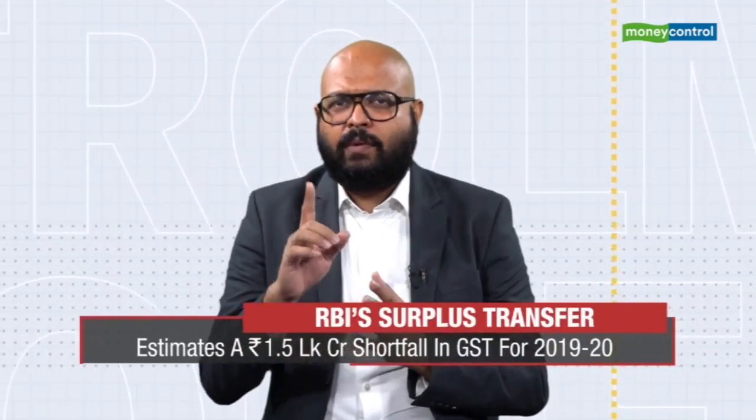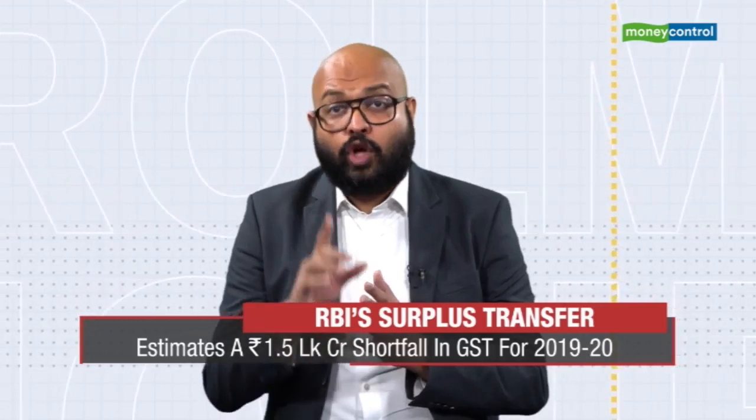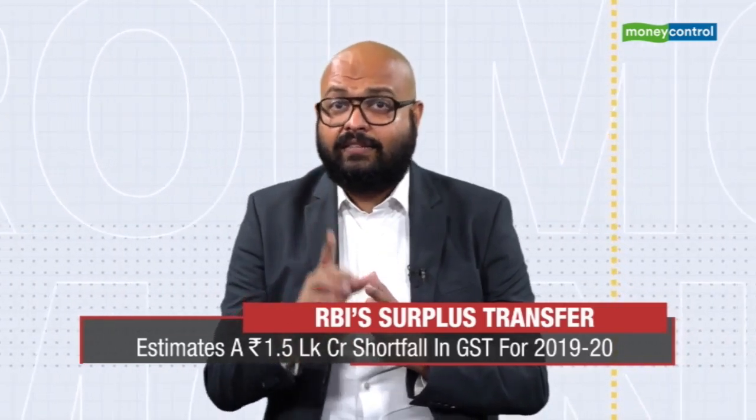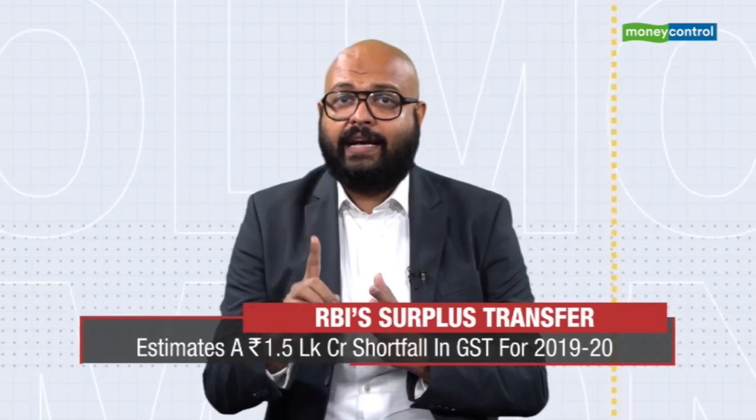In the first quarter of the current financial year, gross tax revenues of the central government rose a mere 1.36% from a year ago. That's far short of the projected increase of around 18%, which the government projected in the budget. See, the prognosis is also not good. Kotak Institutional Equities, if I remember correctly, estimated that the shortfall in the goods and services tax is around 1.5 lakh crore for 2019-20 already. With growth slowing, the pressures on revenue collections will only increase, and this bonanza will help.